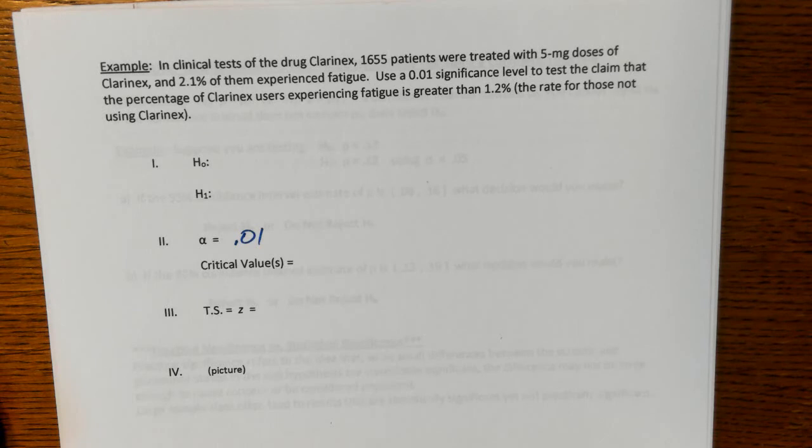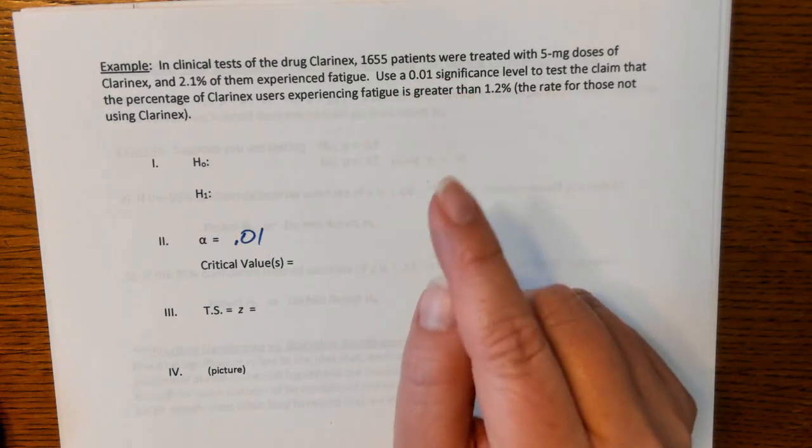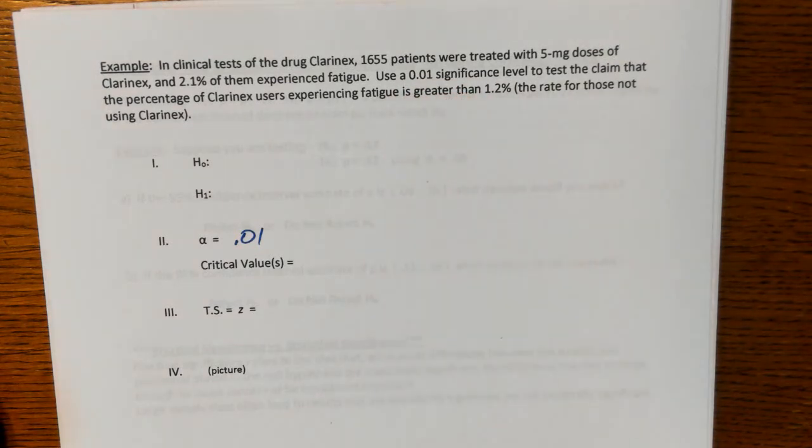Sometimes they're not so bad, sometimes they are. They are required to report those because when they did clinical trials like this, a significant number of people experienced that particular issue. Okay, so they need to tell you, hey, if you take this medication, this may happen. This may be a side effect that you experience. And they need to report that.